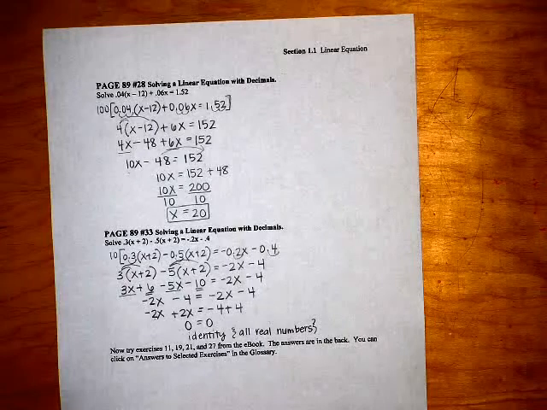So again, as a recap, don't forget to get rid of your fractions first and your decimals. Then you want to use the distributive property, combine like terms on the same side of the equal sign, then isolate your variable by getting x's on one side and numbers on the other, then solve for that variable usually by dividing in that last step. And don't forget that you can always check your solutions by plugging them back into the original equation and seeing if the two sides balance and if the two sides are equal.